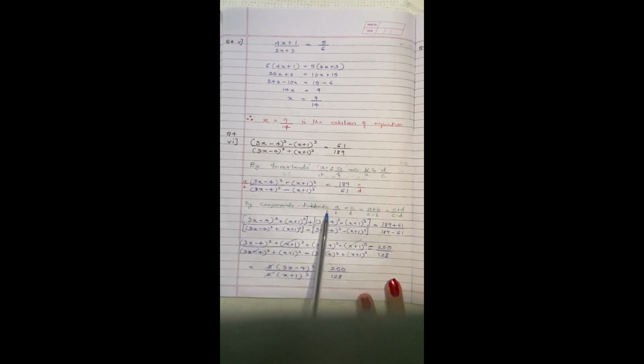So by componendo dividendo we have to solve this sum. So this we have to consider as a and this as b and this as c and this as d. So we will copy the same, this and minus this term here plus this term, because a plus b upon a minus b.